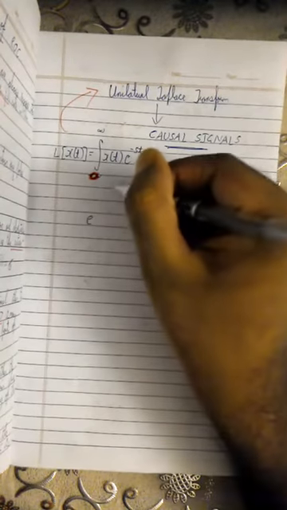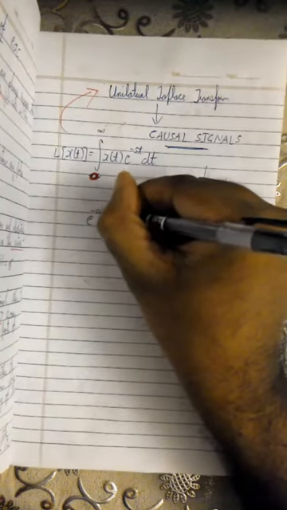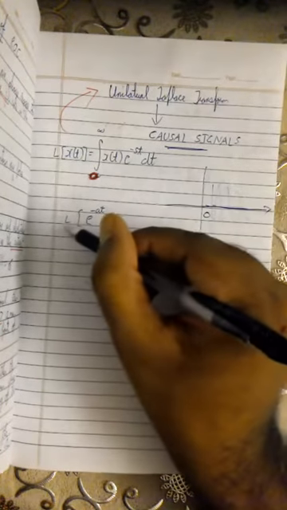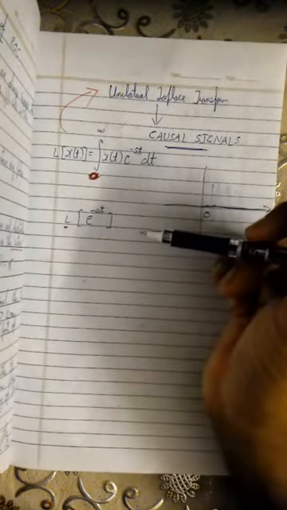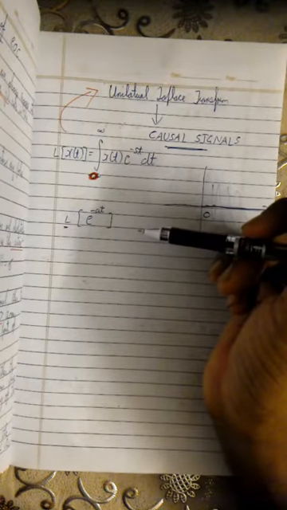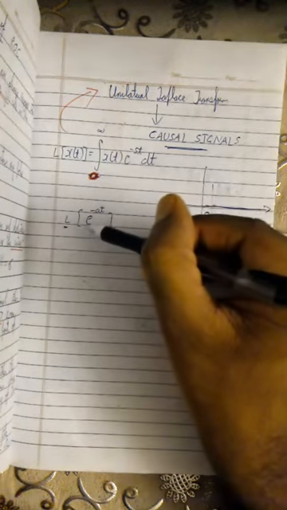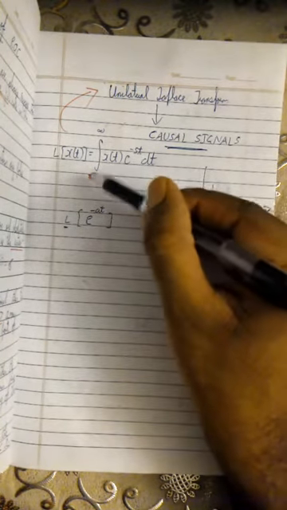Suppose I ask you to find the Laplace transform of the signal e raised to minus at, given according to some conditions. Then this Laplace transform is your normal Laplace transform that you have studied earlier. That is the integral from minus infinity to plus infinity of e raised to minus at into e raised to minus st dt.